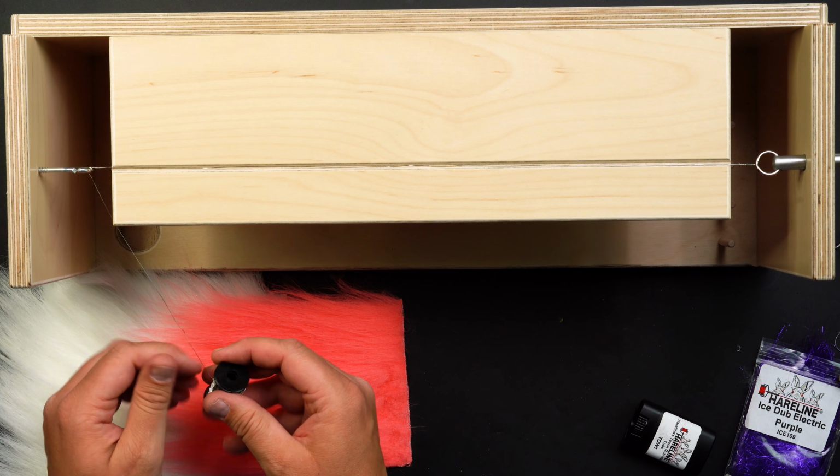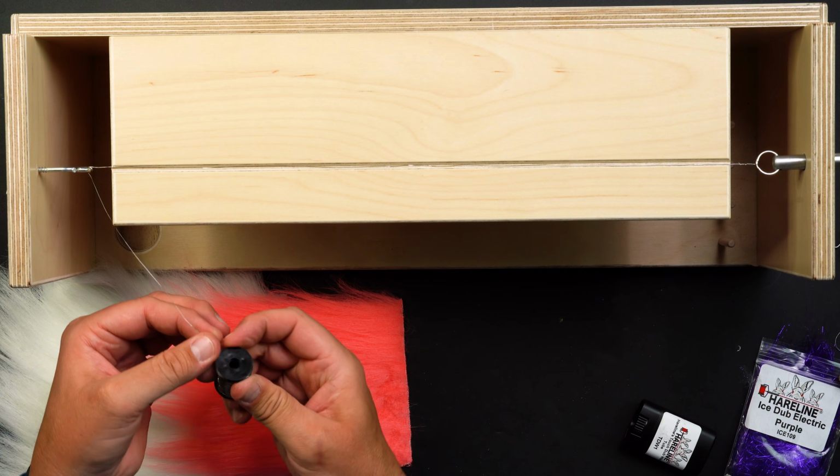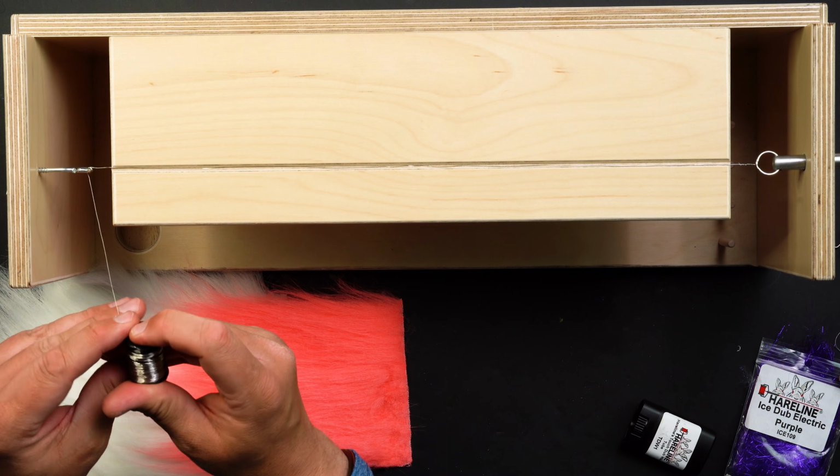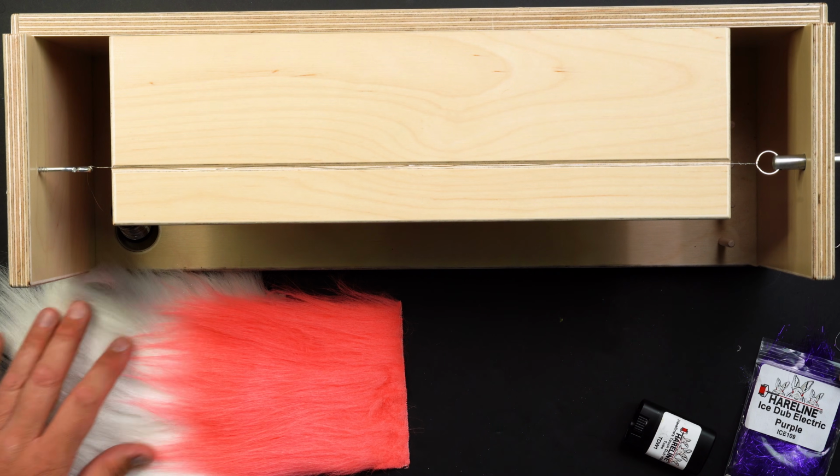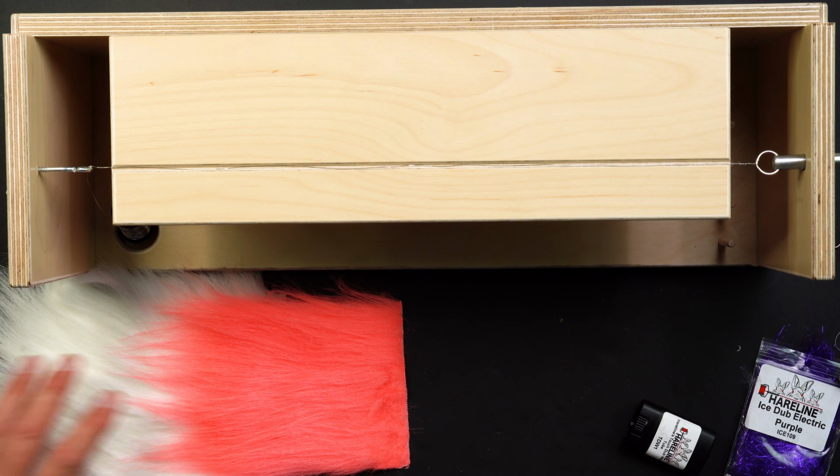All right, so we're going to get rid of our wire for now. I'm going to put it back in the cap, and I'm going to put it down in this little spot. All right, so time to build our brush.